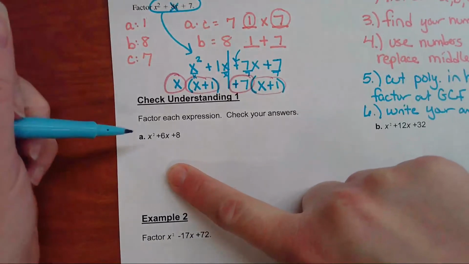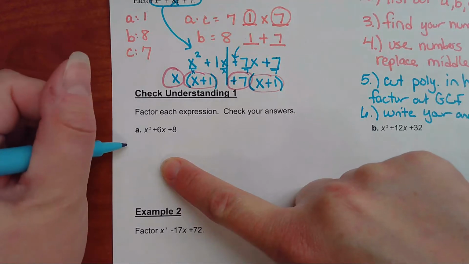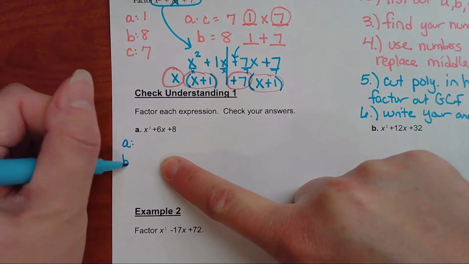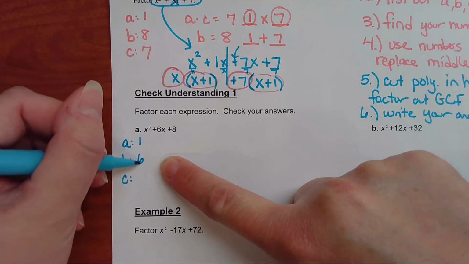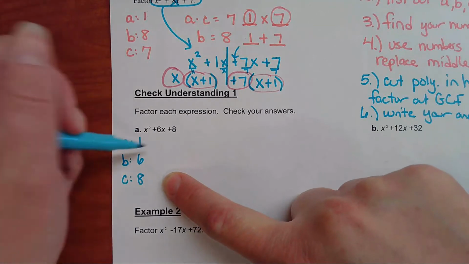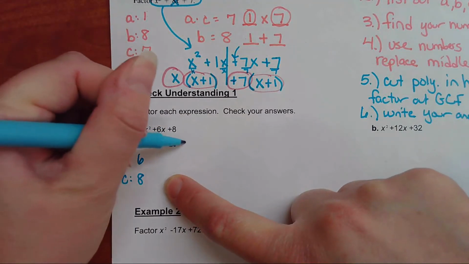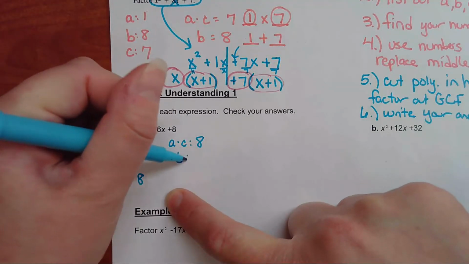So first thing, check for the GCF. They have a GCF of 1. So leave it alone. Then you are going to list out your A, your B, and your C. A is 1, B is 6, C is 8. Then you're going to find your numbers. So to find the numbers, you do A times C. 1 times 8 is 8. And then B is 6.